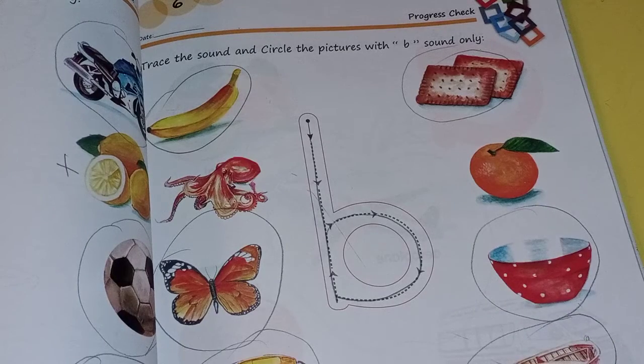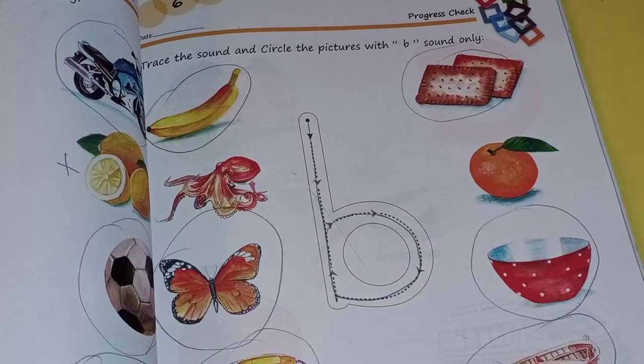Okay, children, you will complete these pages at home in the guidance of your parents.